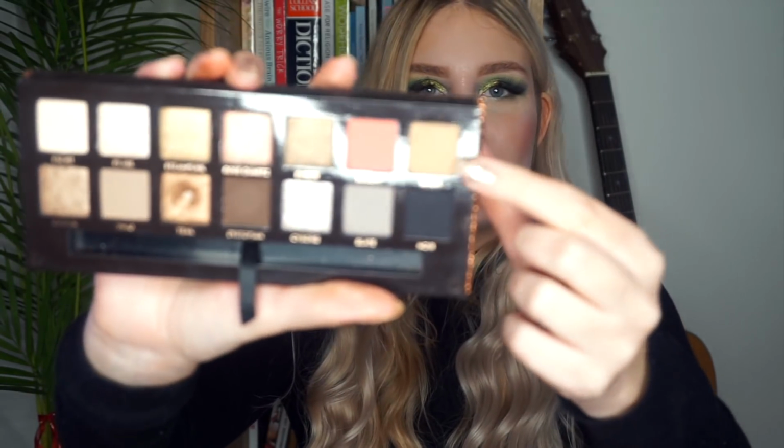The next palette that I rolled in was my Sultry palette, again from Anastasia. The shade that I rolled in is the shade Birch, which is the matte shade up in the corner. So we have another matte to work on, but this one is definitely lighter than the one I rolled in from the Jackie Aina palette. And there you have the shade Birch.